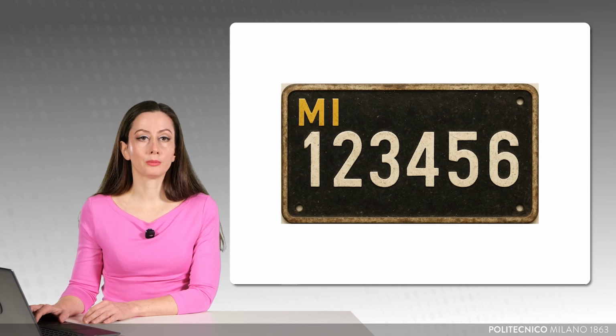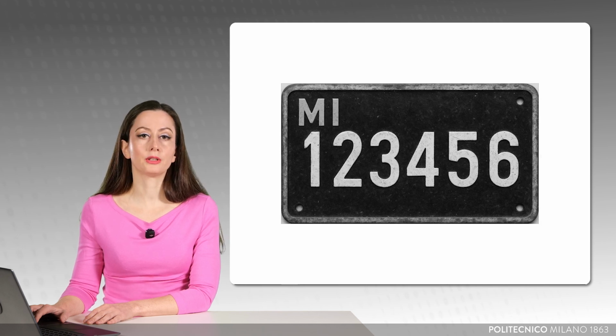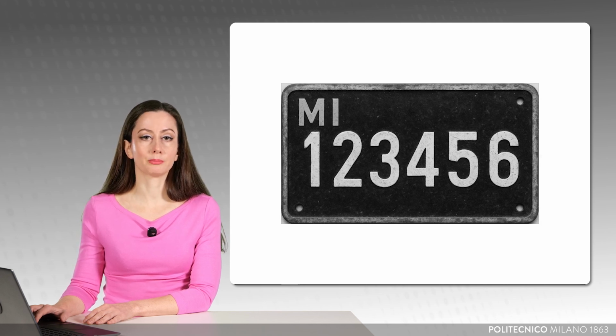Try to load a larger image, for example, the entire car plate, convert it in grayscale, and try to apply blurring. Can you still read the numbers? If so, write a code that repeats the blurring process many times.